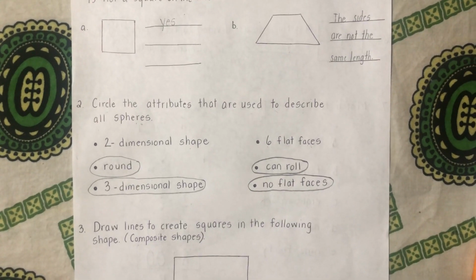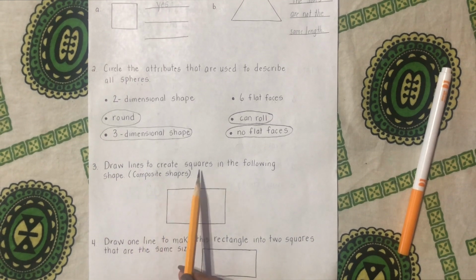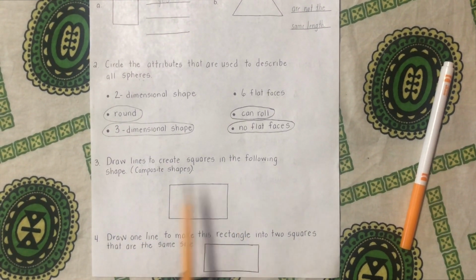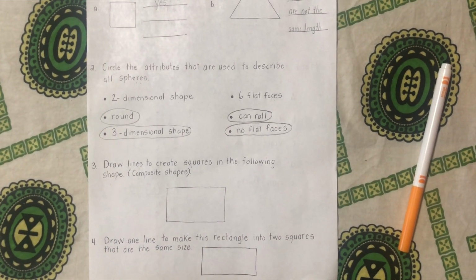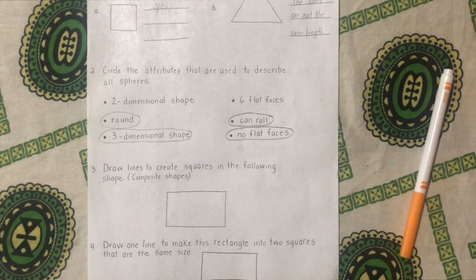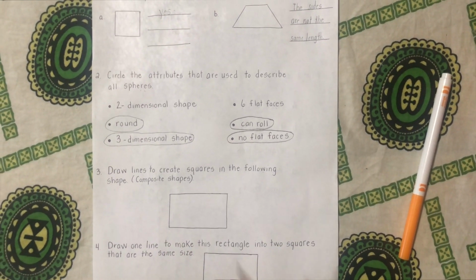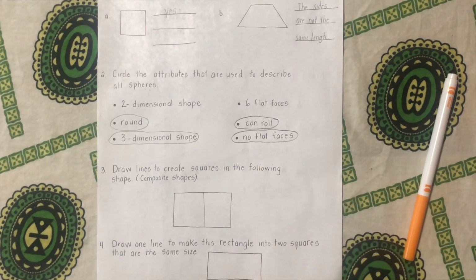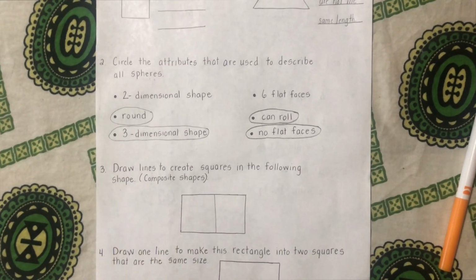Number 3, draw lines to create squares in the following shape. So this one is an example of composite shapes. So they want us to draw lines. I guess I'm going to draw more than one line to create squares in the following shape. All right, so this shape is a rectangle. If I draw a line here, I created 2 squares. But it says lines, so I'm going to draw more than one line.